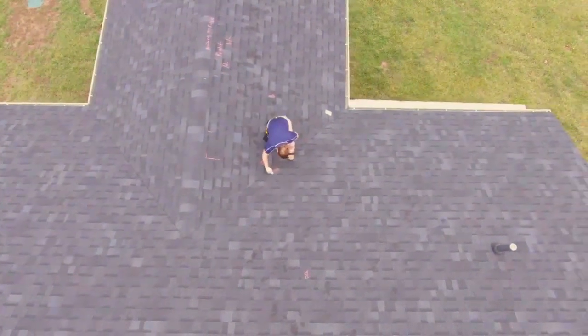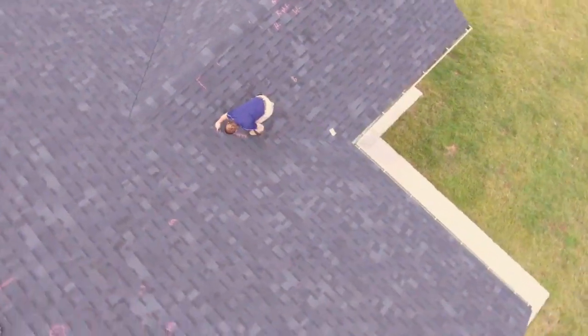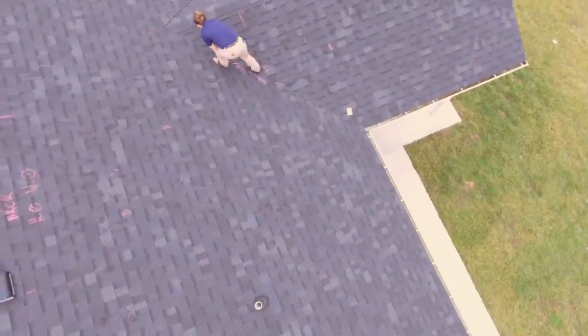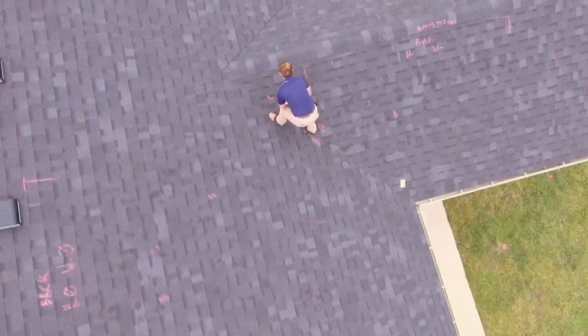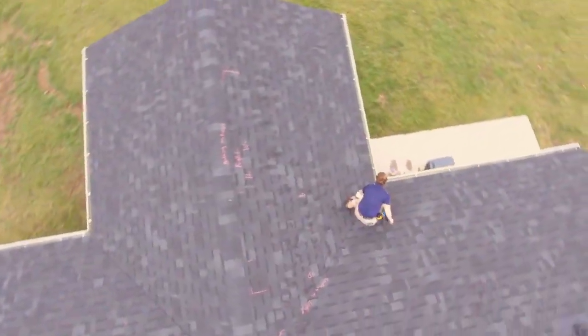During this process, the technician is always going to check the valleys to see what kind of valleys they are, whether they're closed cut, open, or woven valleys. They're also going to see if there are any problems where the valleys are not sealed down or they're not tied in up high enough.